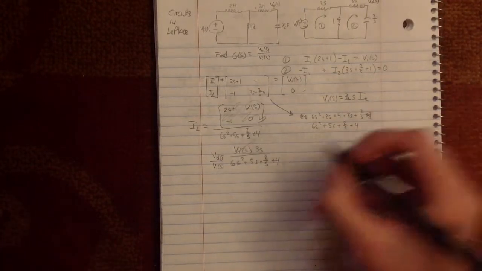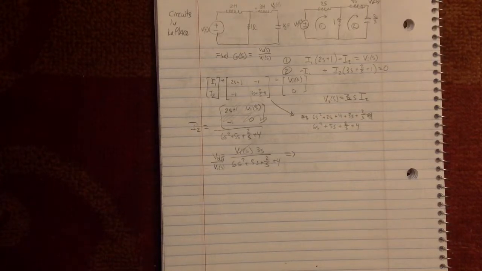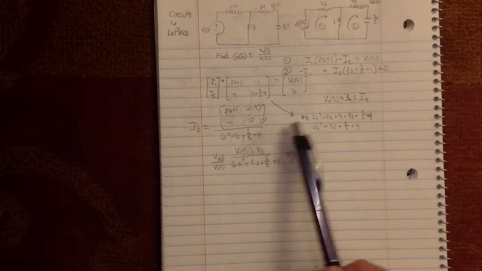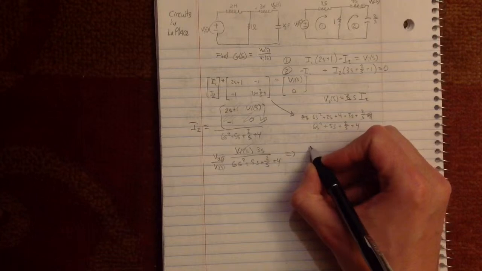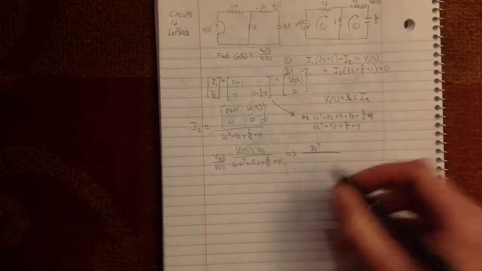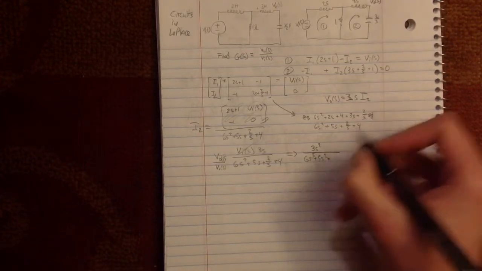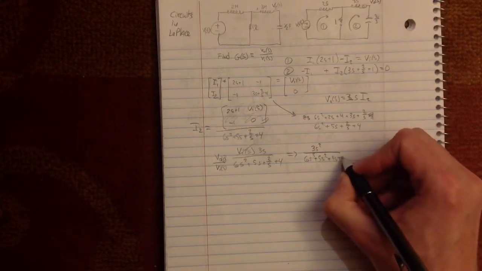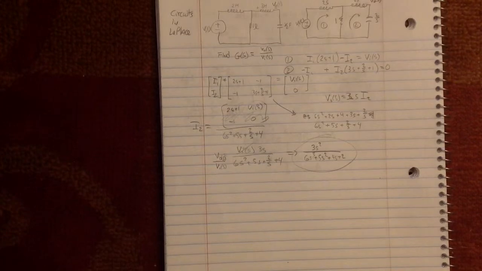Okay, so you could leave it at that. Some professors are finicky and will make you pretty it up. If you do want to pretty it up, you would just multiply top and bottom by s. So just s over s to get rid of that. That would give you 3s squared over 6s cubed plus 5s squared plus 4s plus 2. And there's your transfer function. That is the output voltage over the input voltage over the 3 Henry inductor.